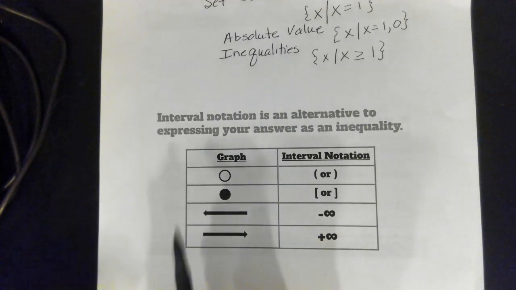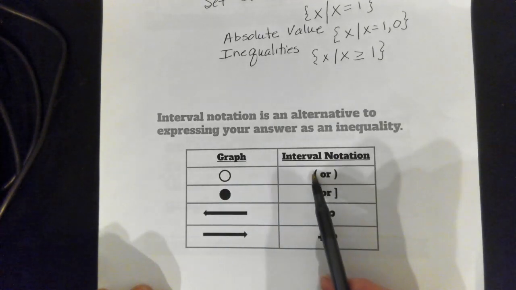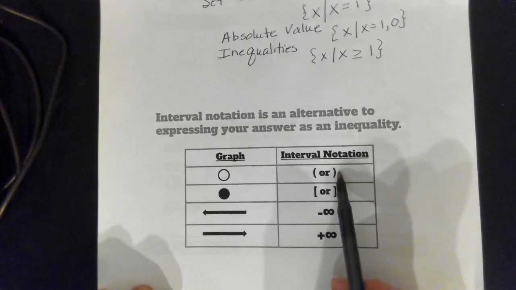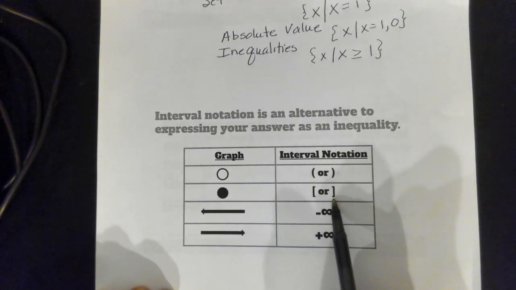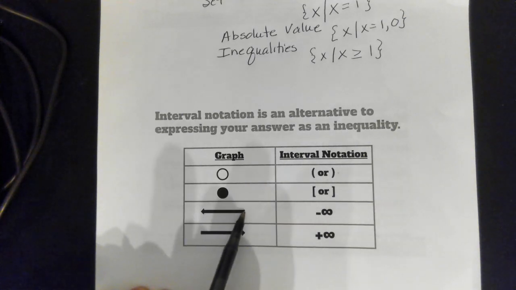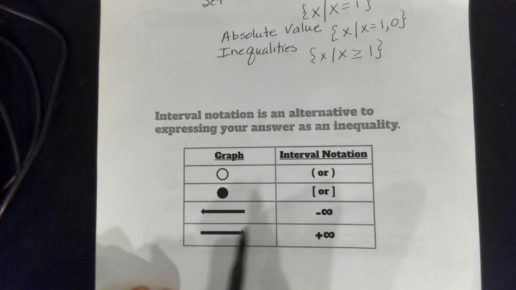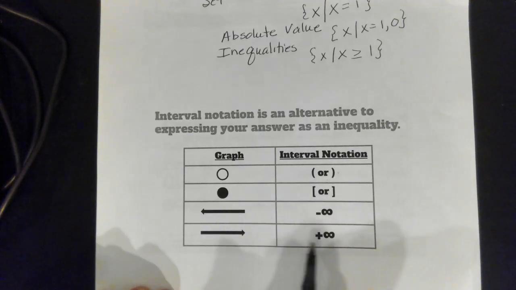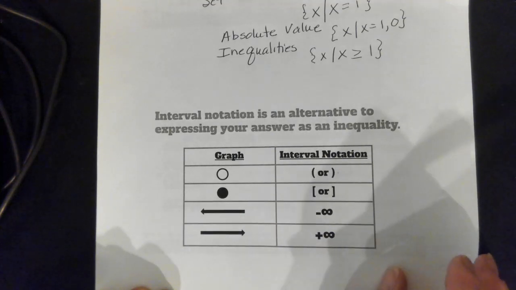So on a graph, if you have an open circle, in interval notation you're going to use parentheses. If you have a closed circle or filled in, you're going to use brackets. If your inequality is pointing to the left, that's going to negative infinity. And if it points to the right, it's going to positive infinity. So this is the notation that we will use.